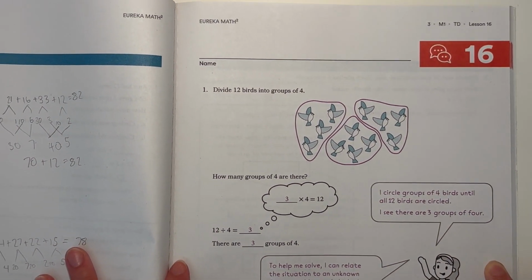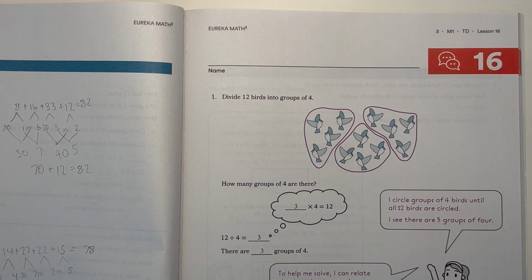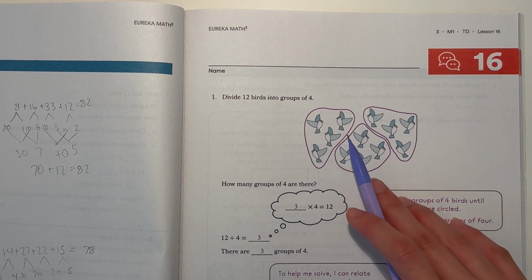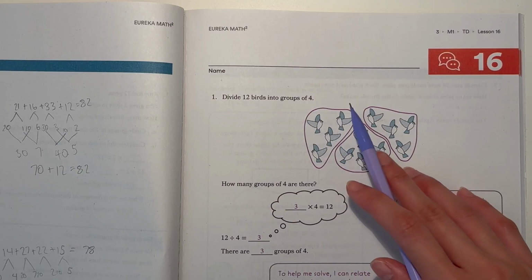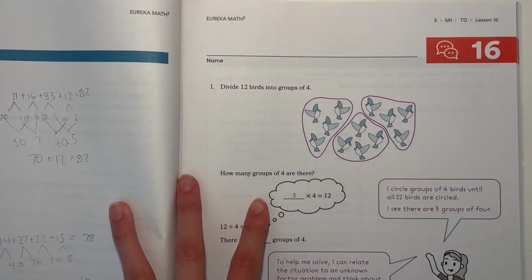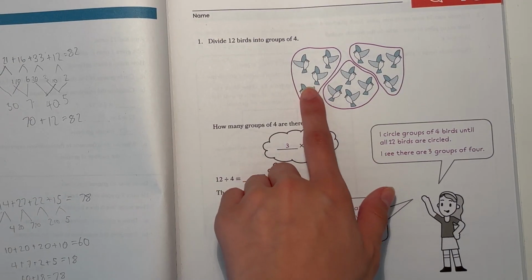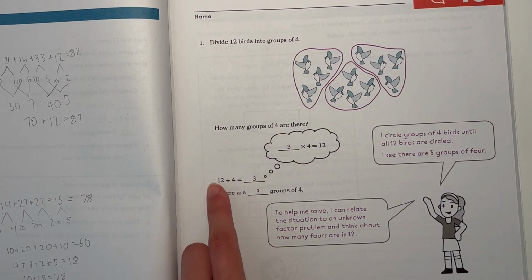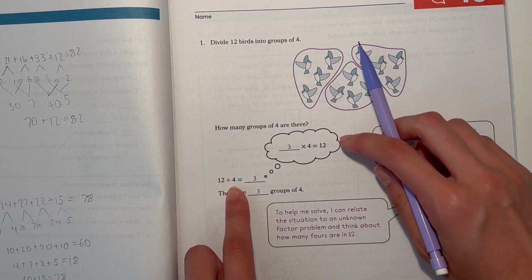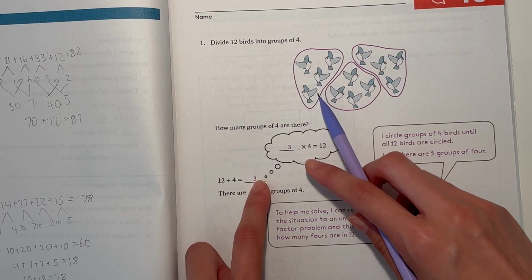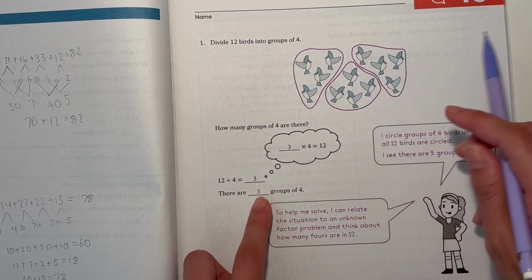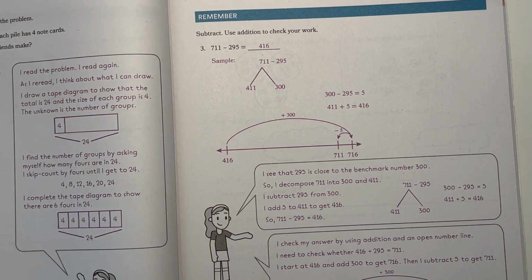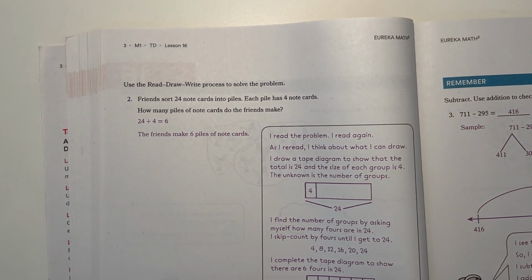Lesson 16. This is the explanation part. Okay. Number 1, divide 12 birds into groups of 4. 12 birds, and every 4 birds, we circle them to make a group. How many groups of 4 are there? There's 3 groups, so 3 times 4 equals 12. That means the 12 total birds divided into groups of 4 equals 3 total groups. So there are 3 groups of 4.